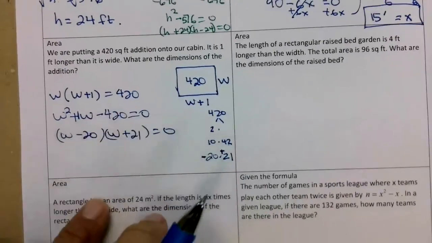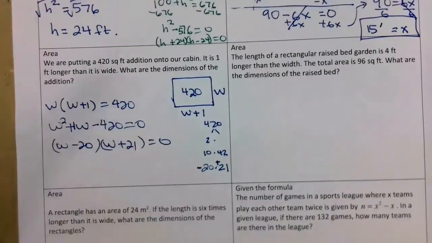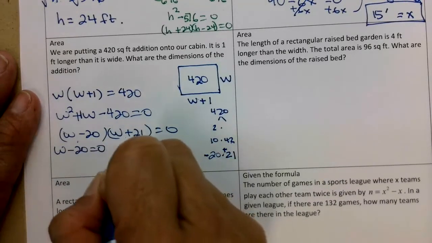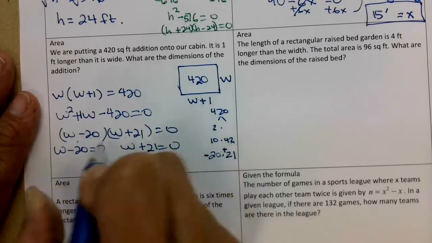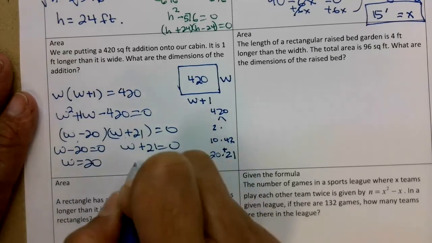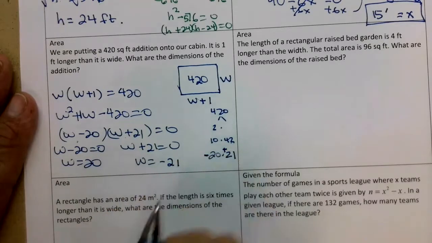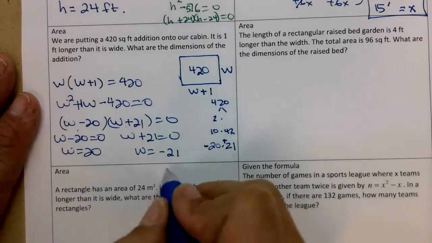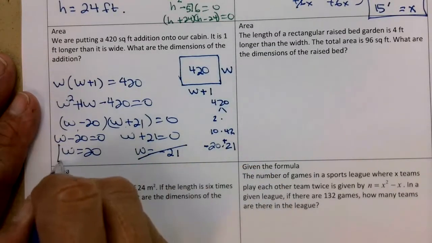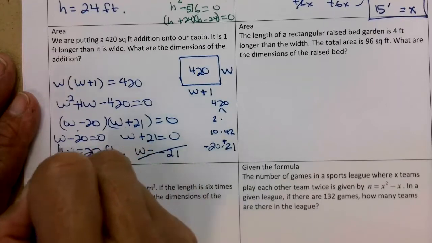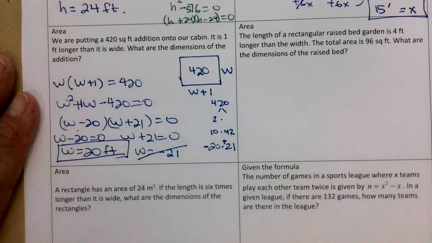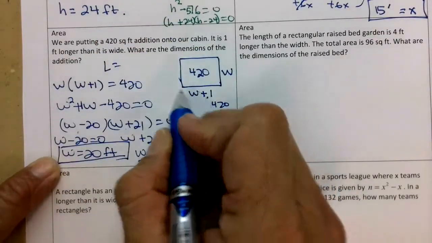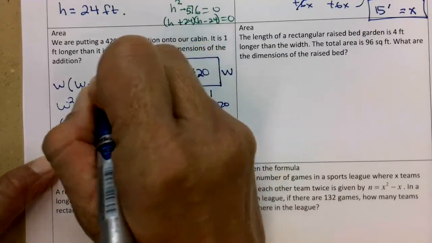So there's your negative 420. Outer, inner give you your 1w. So multiplication equals 0. So then either w minus 20 equals 0 or w plus 21 equals 0. So w equals 20 or w equals negative 21. Now, negative 21 doesn't make sense because we're talking about the length of the cabin. So the width is 20 feet. And it says the dimensions, so it wants both. So if the width is 20 feet, I'll sneak it up here. The length is 1 more than that, right? So 21 feet.